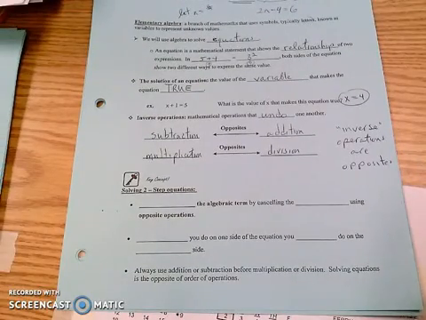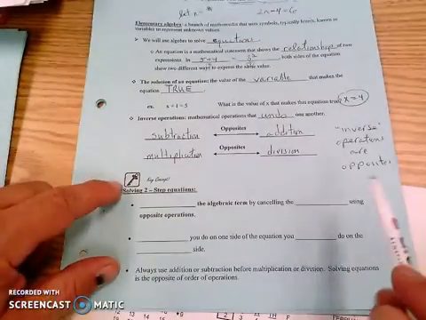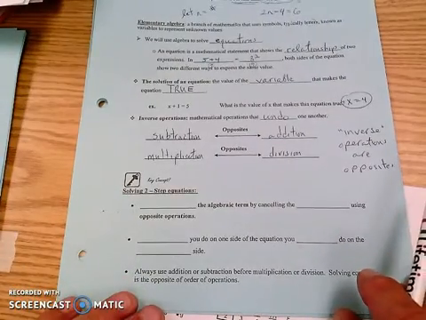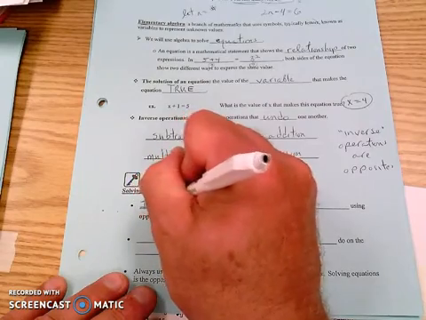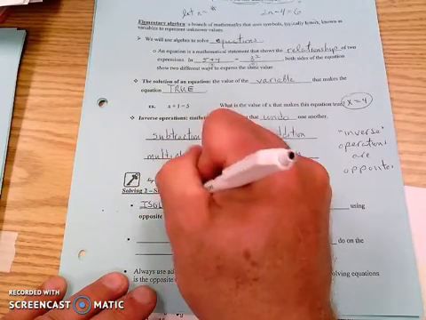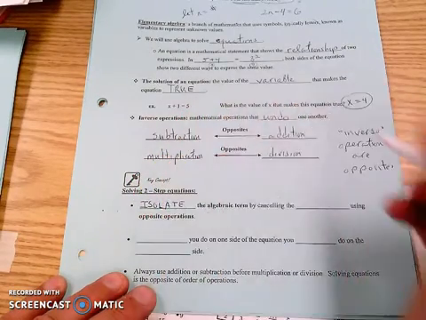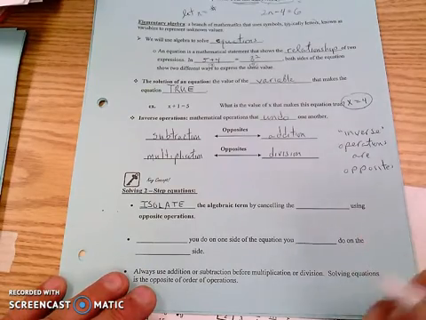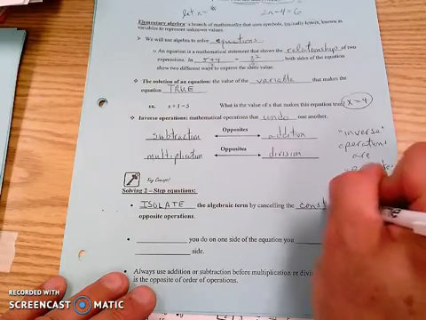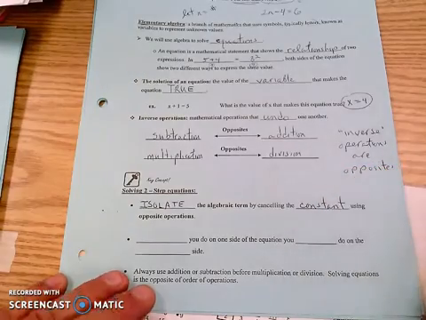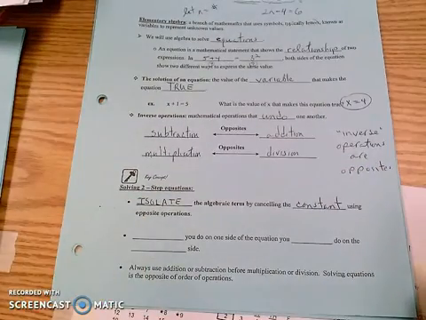So now we're going to solve two-step equations. This is a key concept. In order to do that, we need to isolate the algebraic term. And we've talked about this in class. Isolating the algebraic term means we want to get the letter by itself. And to do that, we need to cancel the constant by using opposite operations.